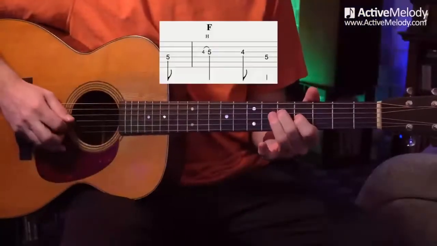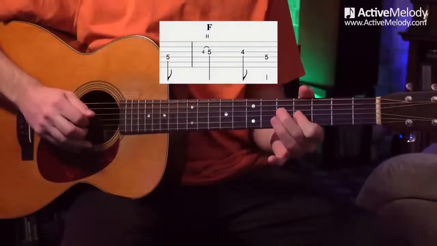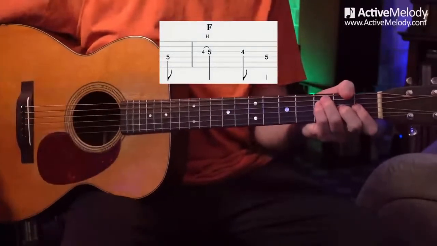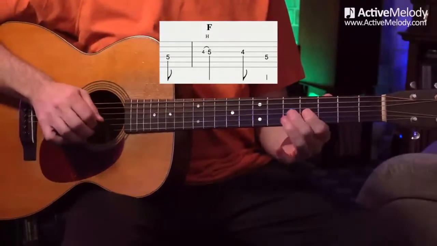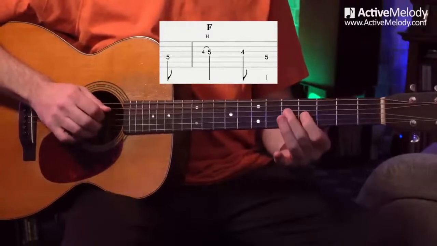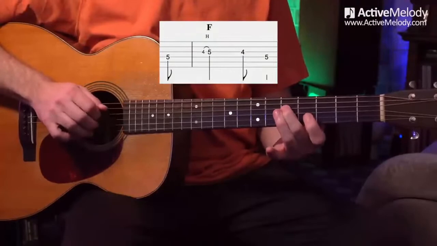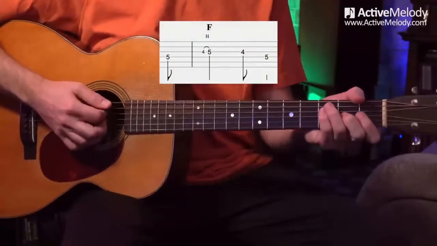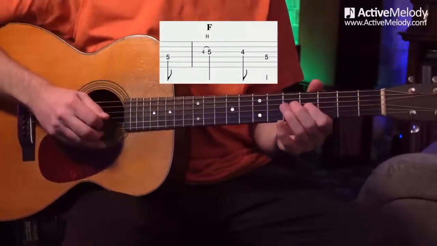So after I slide up to that G note, I just let it hang out there for a little bit. Then I played this. Now I played that as the song goes to the F chord. So I'm on the 4th fret 3rd string. I do a hammer onto the 5th fret 3rd string, back to the 4th fret, and then the 5th fret 4th string. Very simple to play, and it works perfectly over that F chord as the song goes to the F chord.